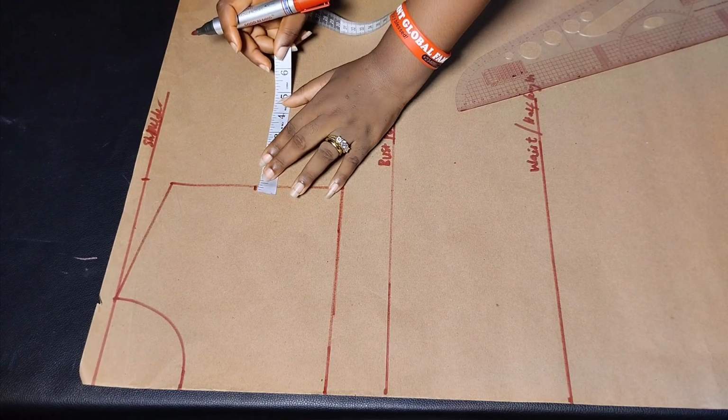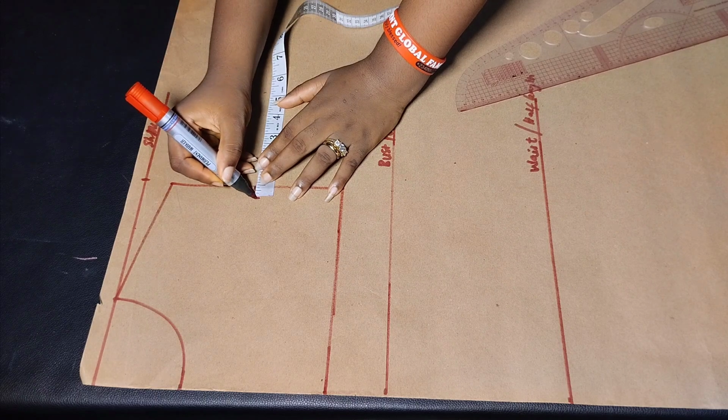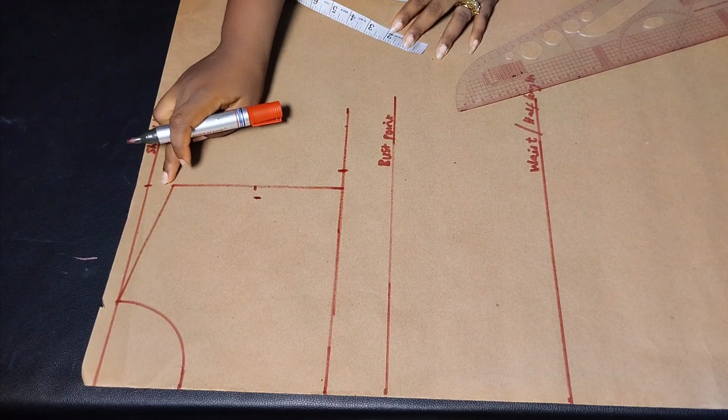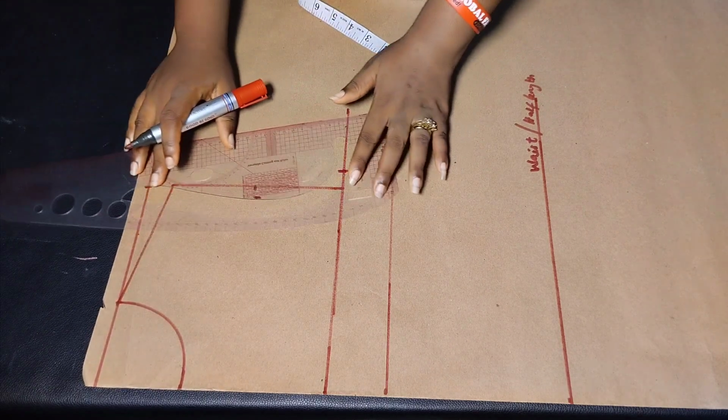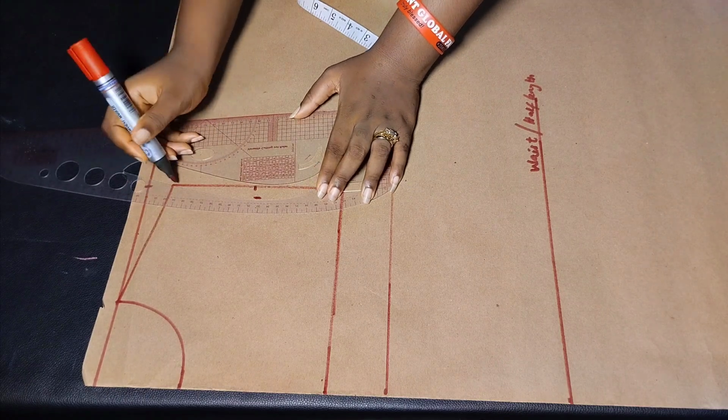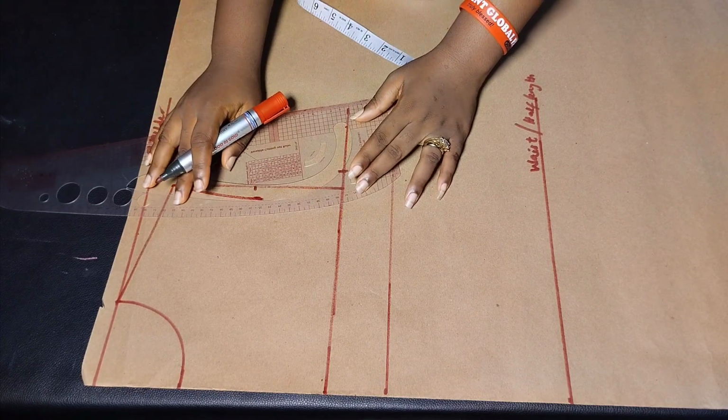Now remember this mark that we made here on this line, I am going to be going in by half an inch, and I am going to be connecting these points together with the help of my curved ruler to create my armhole.